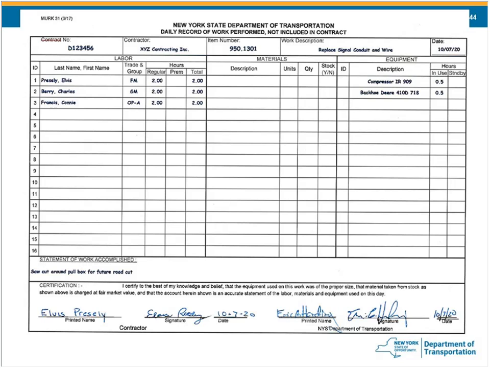On agreed prices, the labor rates are checked against prevailing wages or the payrolls or both. Both. We discussed in the agreed price session that you're showing labor types, not specific laborers. So you're not going to have a specific person's certified payroll to check against the agreed price.